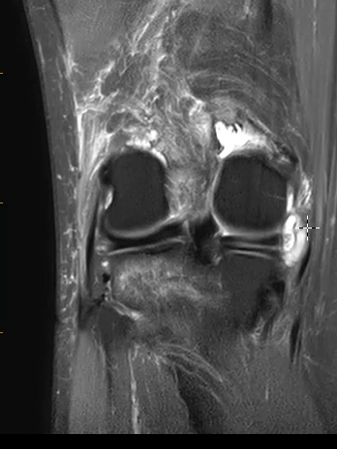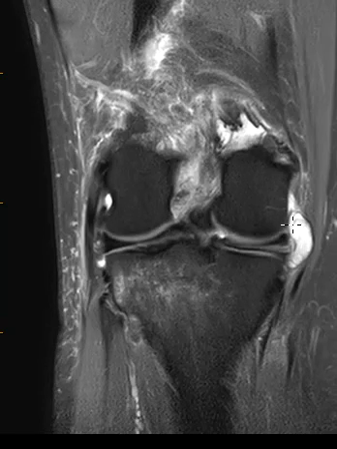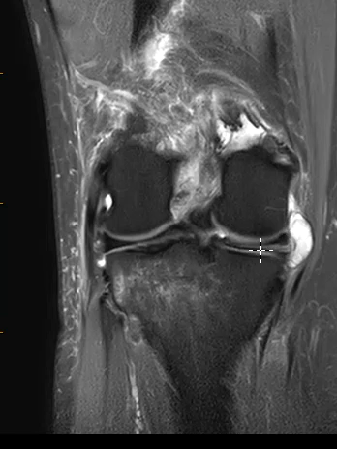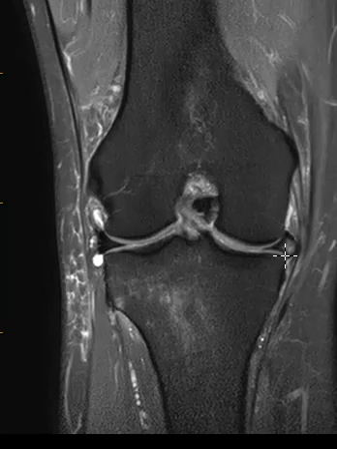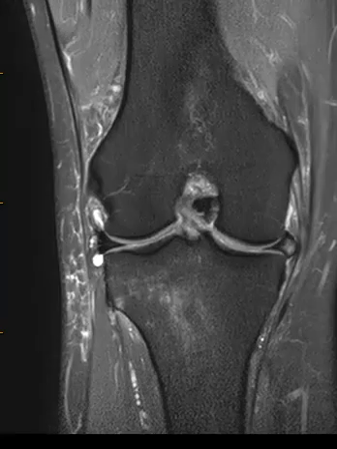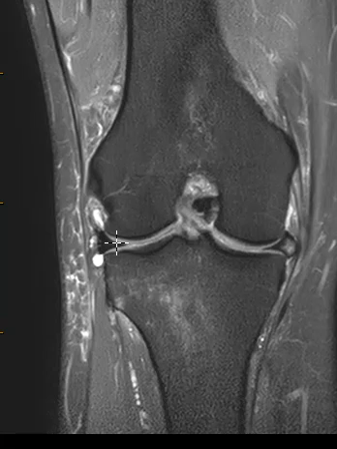Over here, the fluid is really bright, so this is a complex fluid collection with these little streaks of scarring or septations within it, and it hugs this medial joint line and it overlies this little triangle. This triangle is the medial meniscus. So this is the lateral meniscus, looking just perfect. Nice dark uniform meniscus here, fitting between the femur and tibia down below.